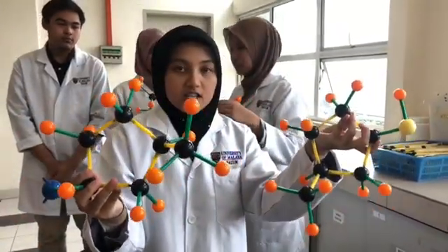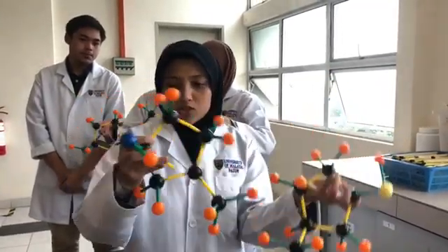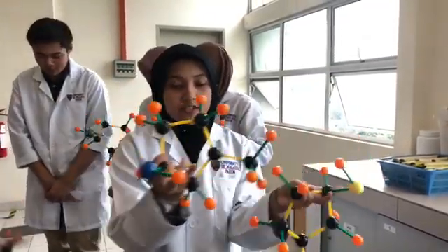Therefore, the mirror images are non-superimposable on each other.